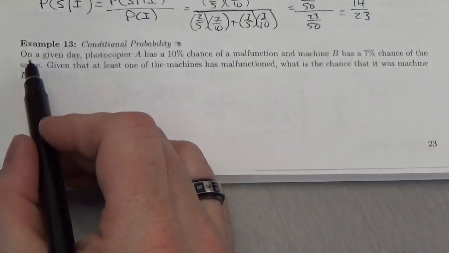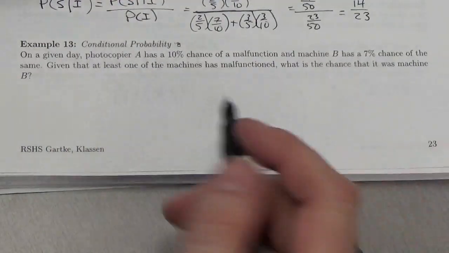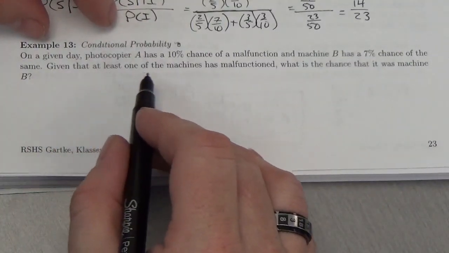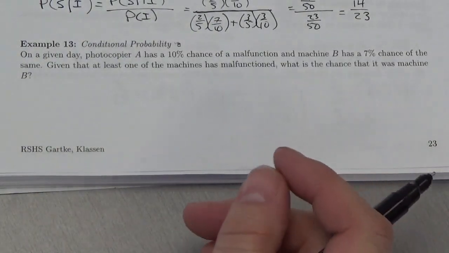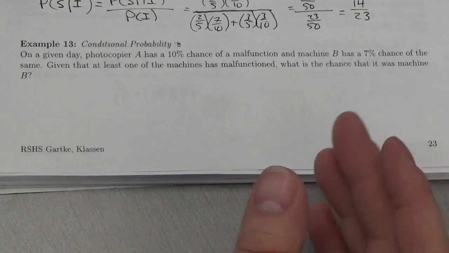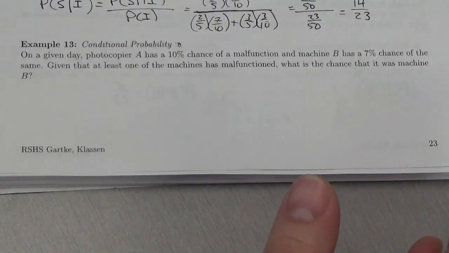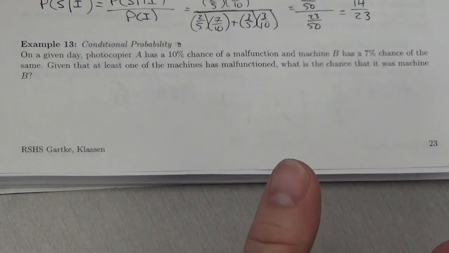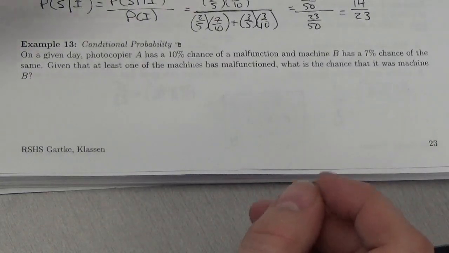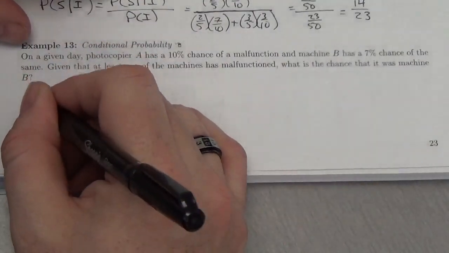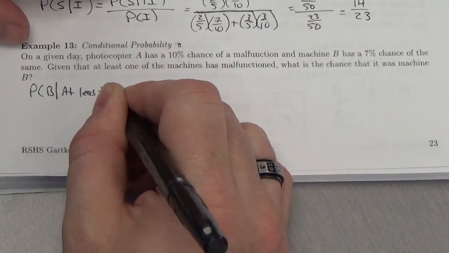Again, another interesting question here. On a given day, photocopier A has a 10% chance of a malfunction, and machine B has a 7% chance of the same thing, malfunction. So given that at least one of the machines has malfunctioned, what is the chance that it was B? You think of the scenario like this. The technician's been called. The technician comes to, let's say, the school, walks in the door, and they already know, because they got called, that at least one of the machines has gone down. So he's trying to figure out what's the probability that it's going to be that B machine. So what we've got here is the probability of B given that at least one has occurred.